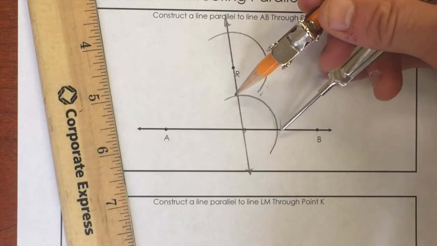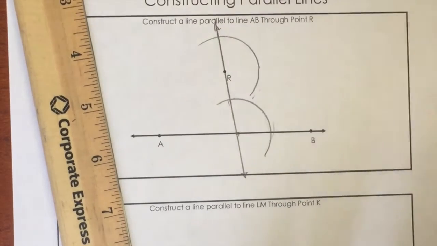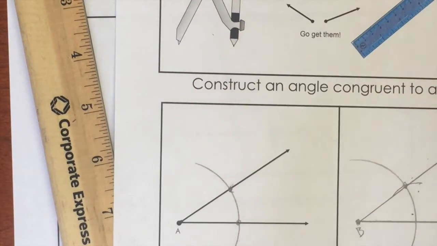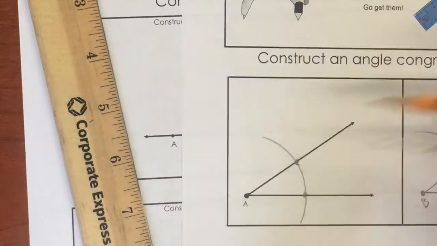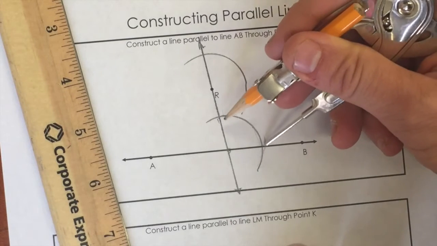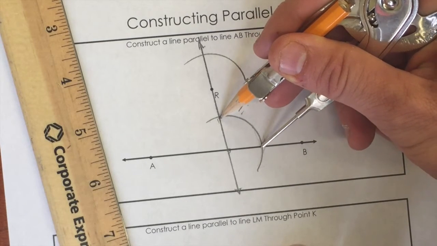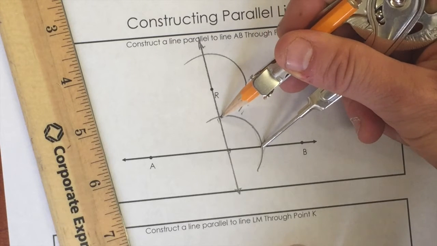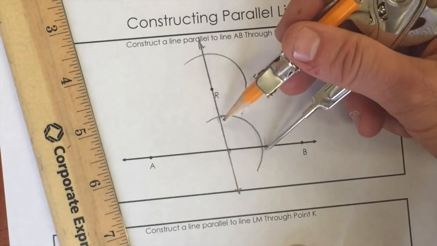Once again, you measure how far these two are using your compass, just like we did with congruent angles. Remember this guy? We just did it. We measured how far these two were using it. See, measured. We're gonna do the same thing now. We're going to measure how far these 2 points are. All right? You're going to take your compass now. Preserve this distance, okay? You wanna see how far this is?